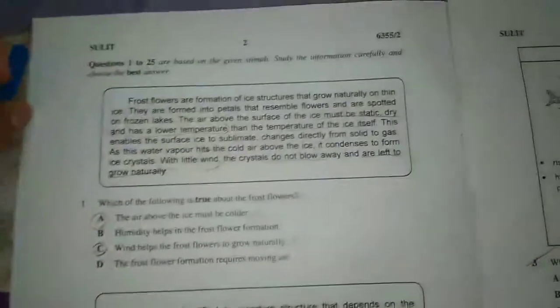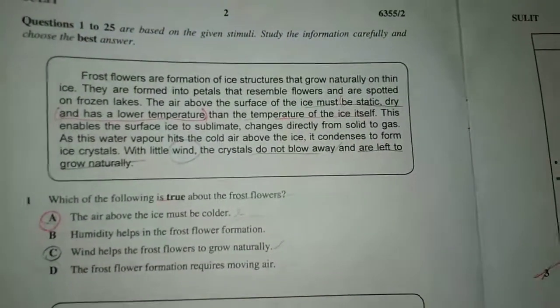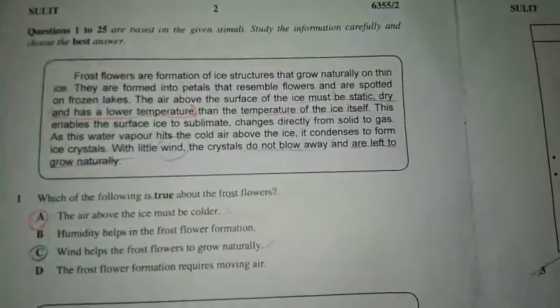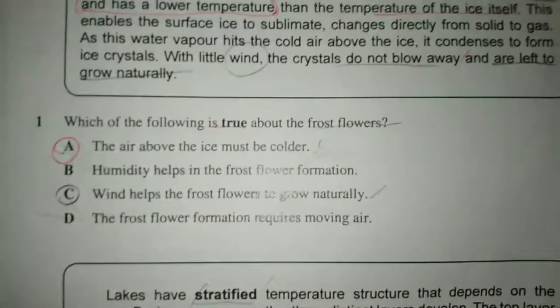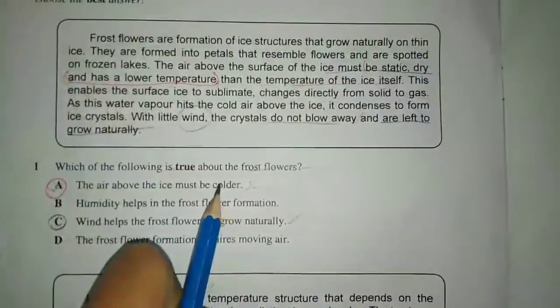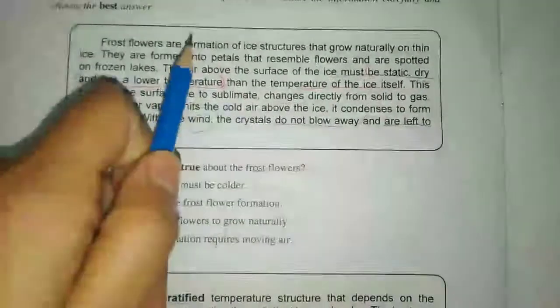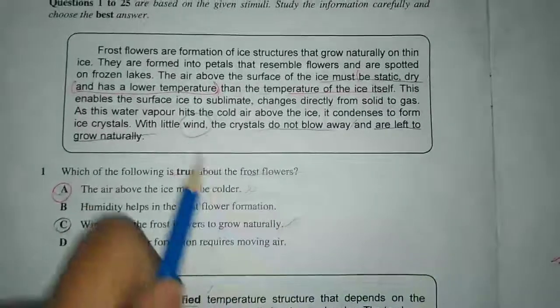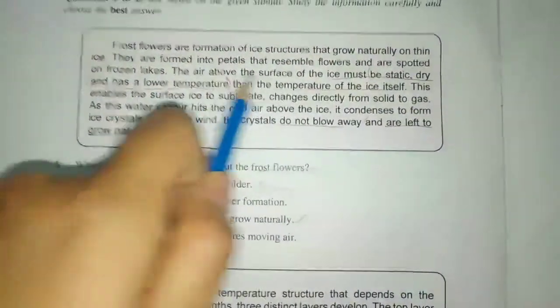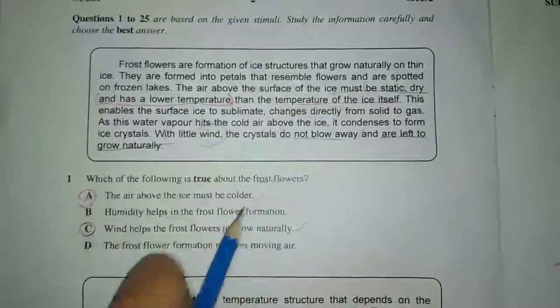Ni lah sebab subjek EST ni you need to baca paragraph tu betul-betul, baca and fahamkan. Dan the tips yang paling penting adalah korang tengok jawapan-jawapan A, B, C, D tu, and then korang baca balik, korang cari main point dia. Macam colder is about the temperature, the air above the ice, korang cari air above the surface of the ice. And then colder, it has lower temperature, and the temperature of the ice itself, it means it is colder.